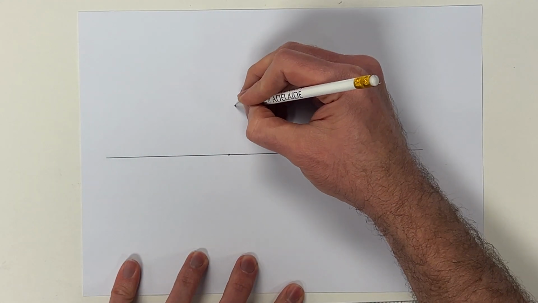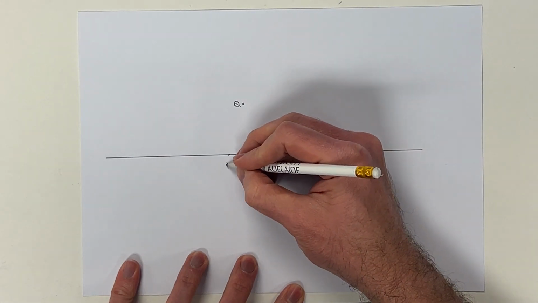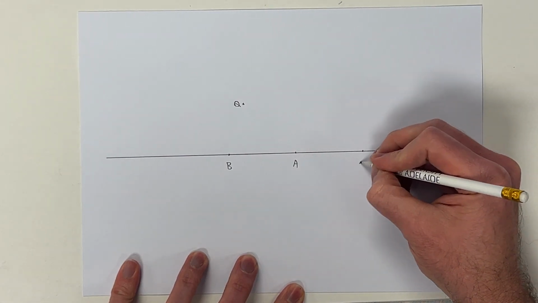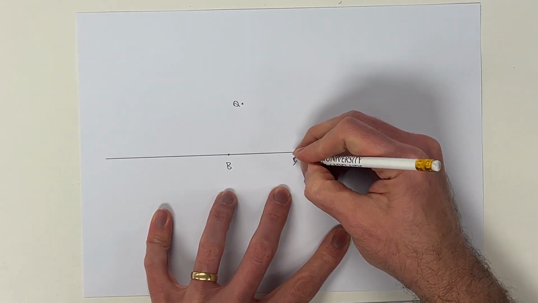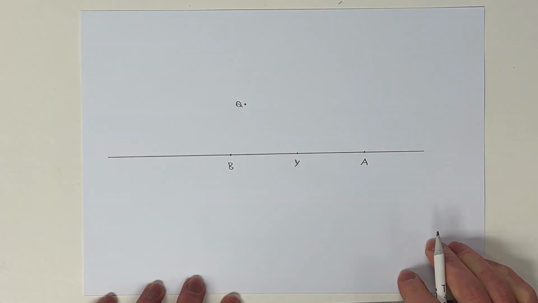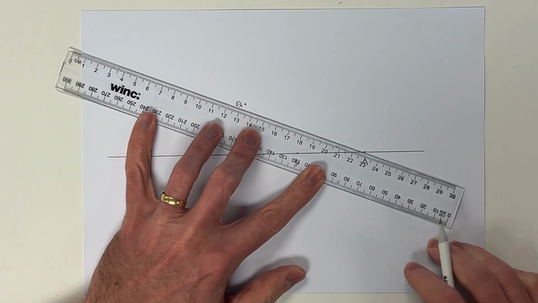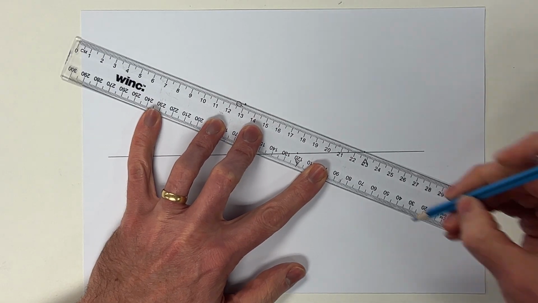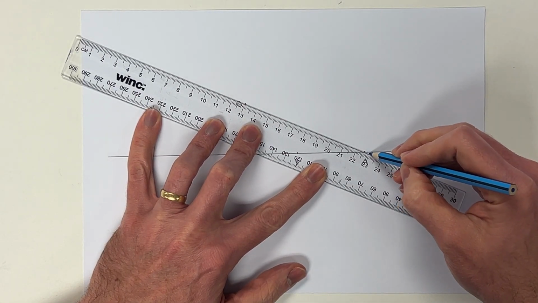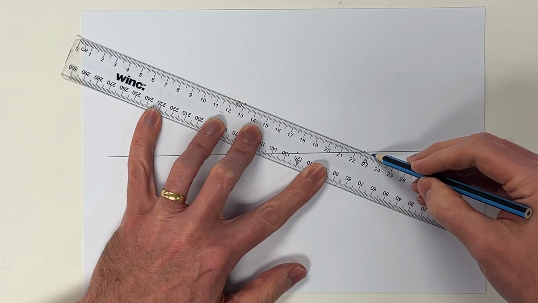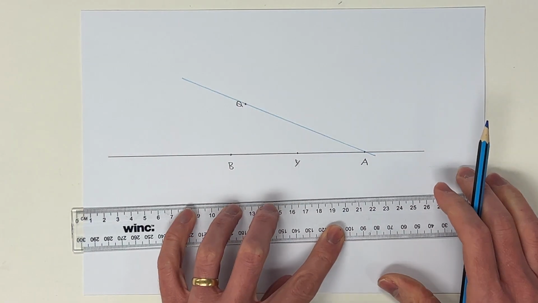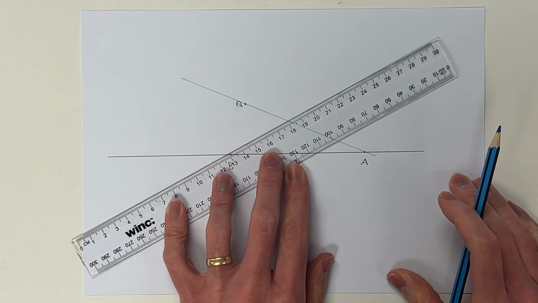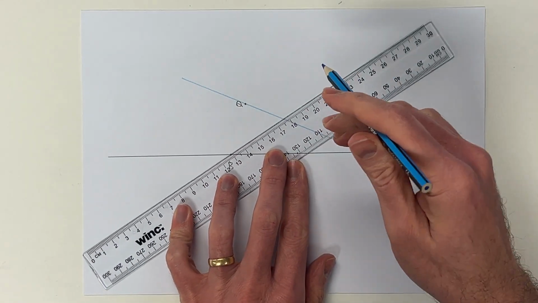Right, let's label them the opposite order again. Okay, I'll do QA. And then I'll join B to a point between Q and A this time.